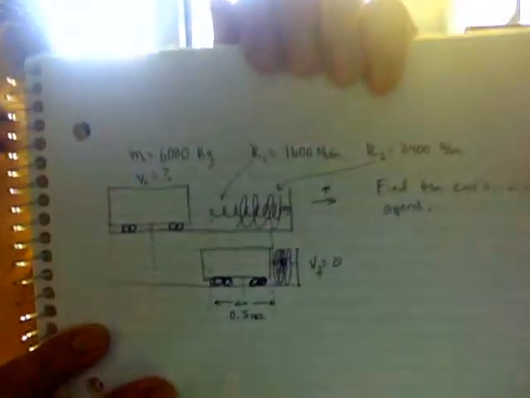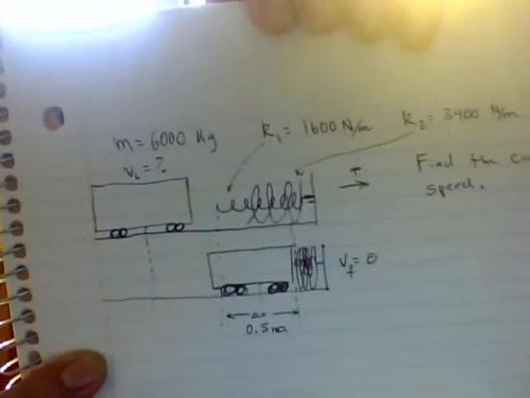Let me write that down. See, the initial velocity is an unknown. Final velocity is going to be 0.